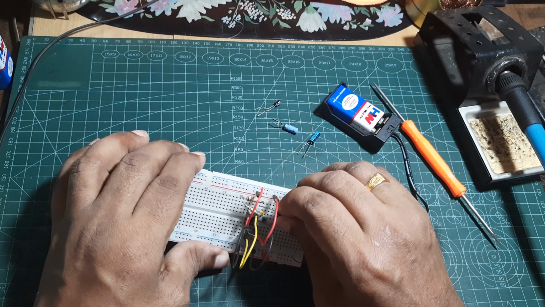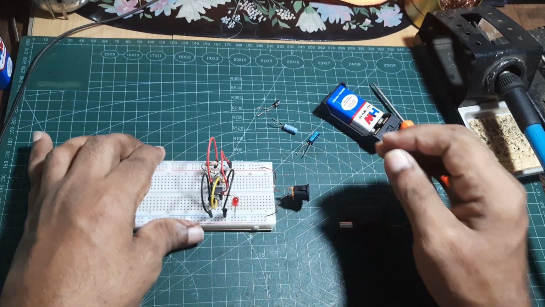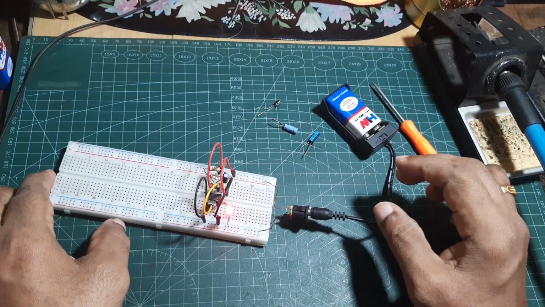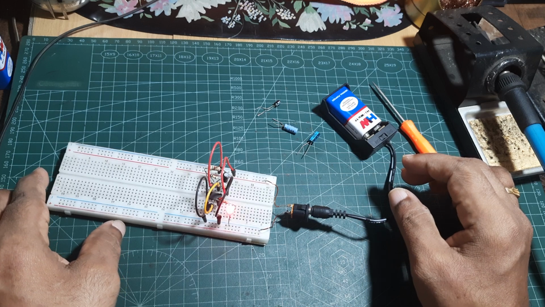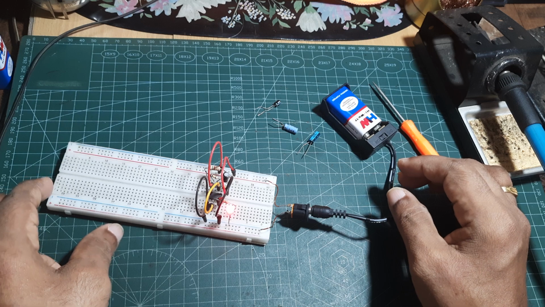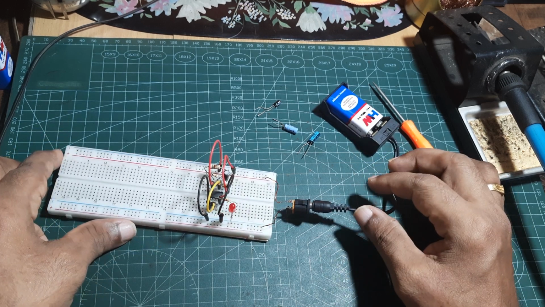So I'm just putting in another value and reconnecting the power supply. So we'll get another frequency of blinking of this LED.